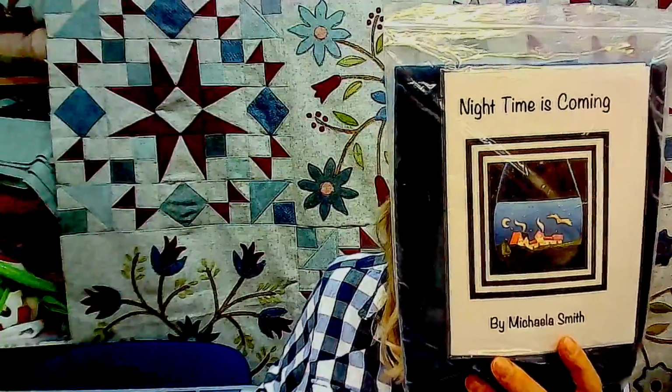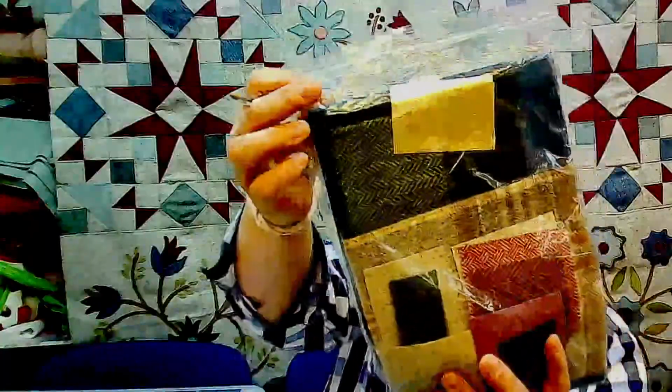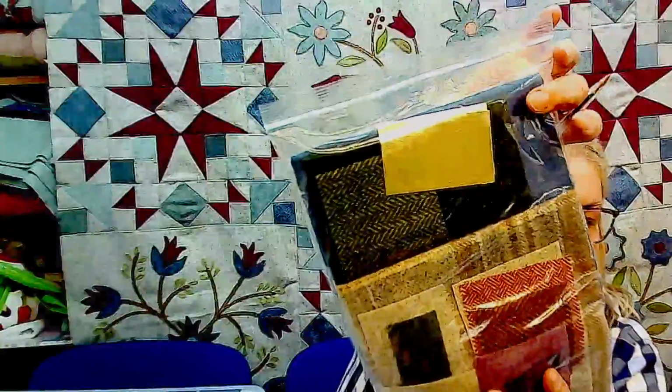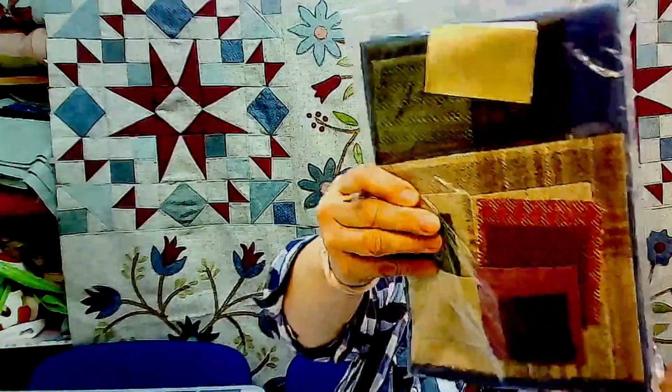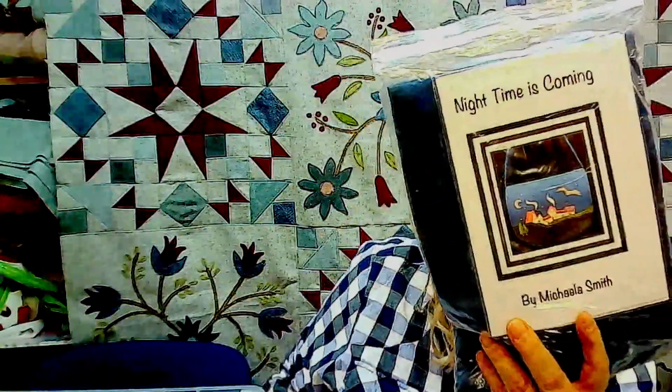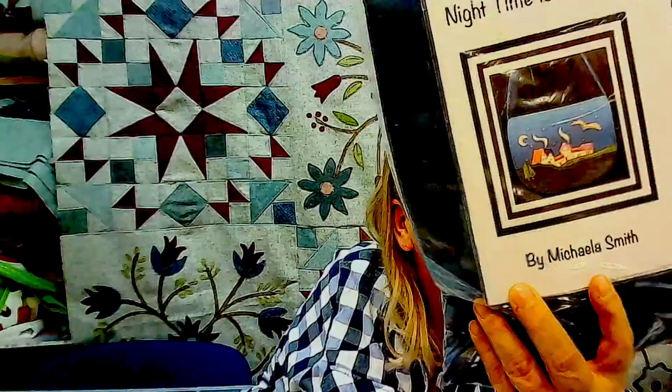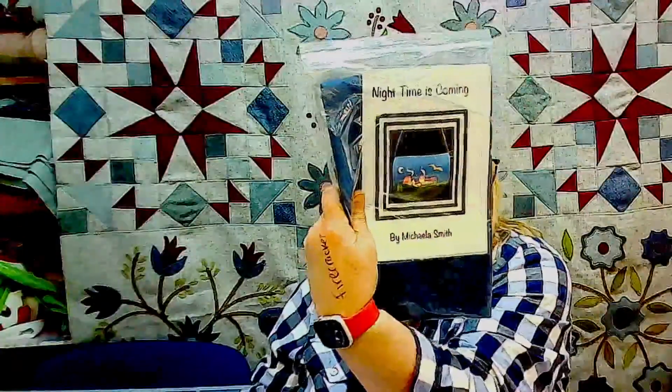Now the thing about this bag is it's denim, so you've got up here a big chunk of denim, and then all your wool for the applique, which is the foreground and the houses. It's beautiful is this one. As with all the bags, you provide your own wadding and lining, but I think we know that. So Nighttime is Coming, if anyone's interested in that.